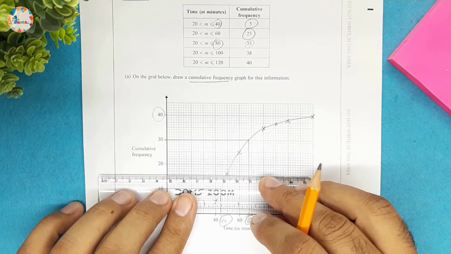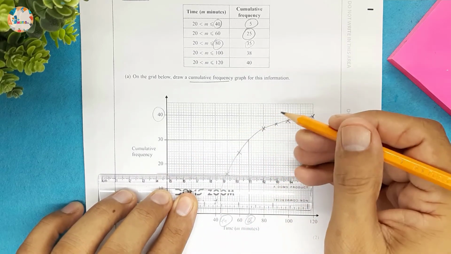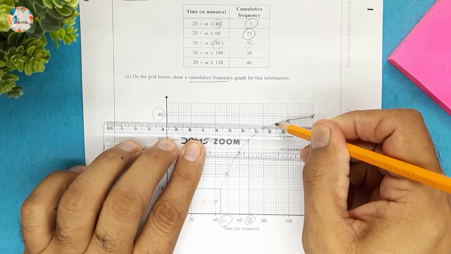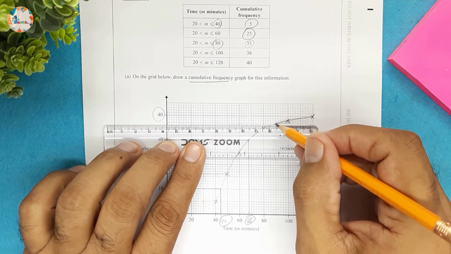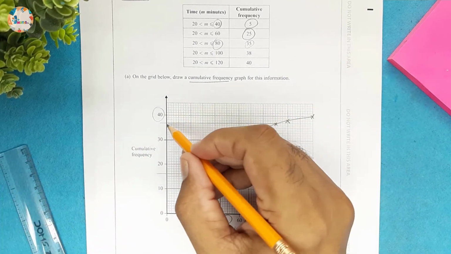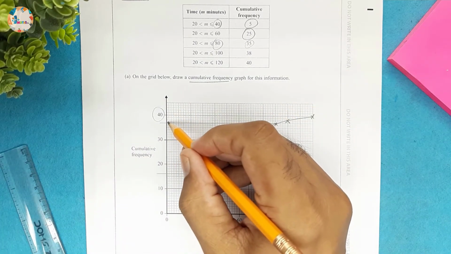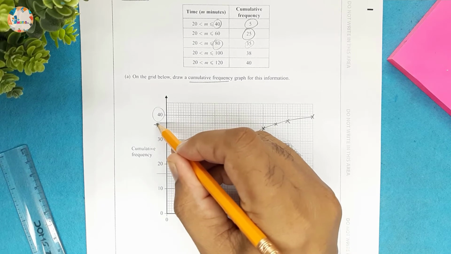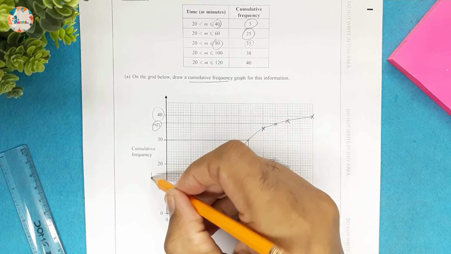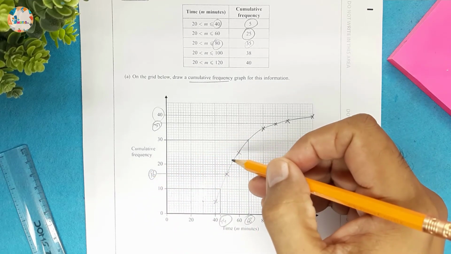So we can check this reference, and 90 minutes will be this reference. So to draw this line we can check. This will be 37, and this is like 20, this is 16 basically.